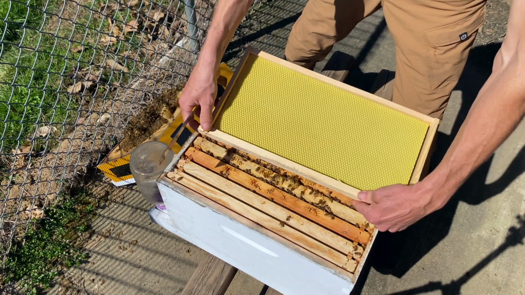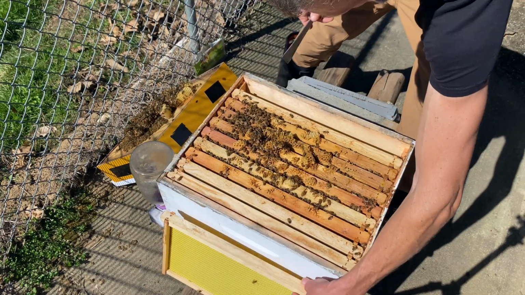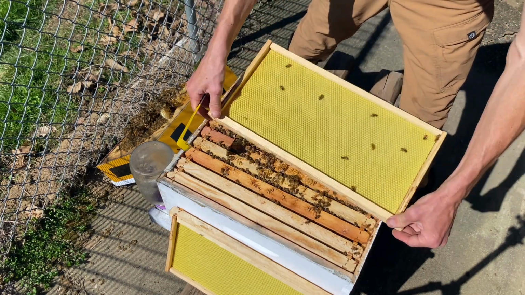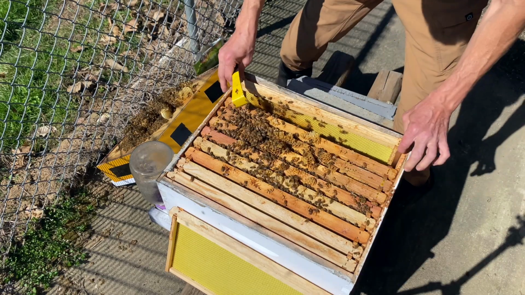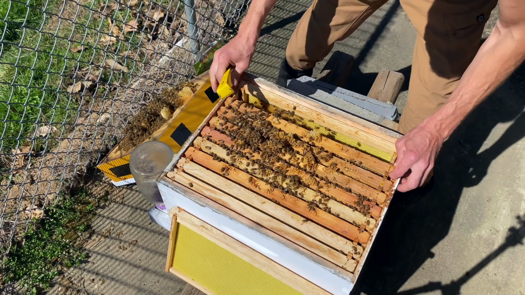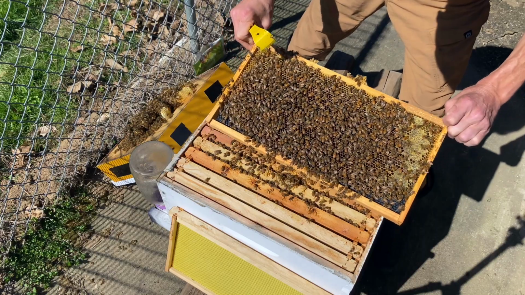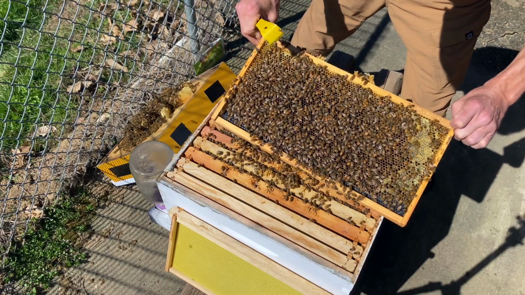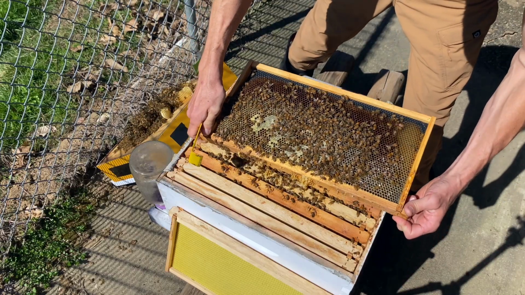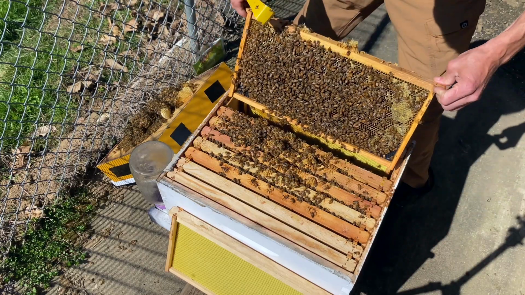All right, so again, a bare frame, they'll get that during the flow coming up. Next frame, let's see if they've done any more with. No, not really, not since last time, but we will bring it out and give ourselves room to work. Nice frame, heavy with open nectar, spotted with pollen. This side, we still got capped honey, a lot of open nectar, just like last time.